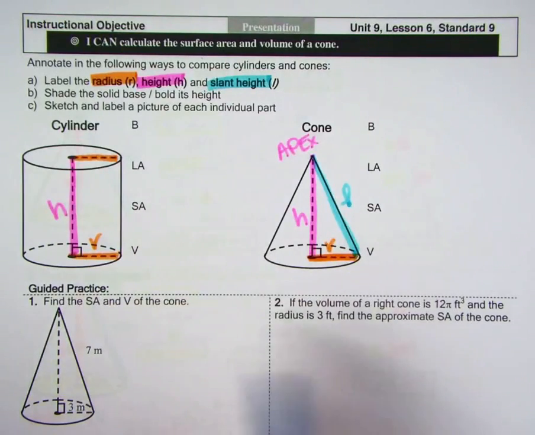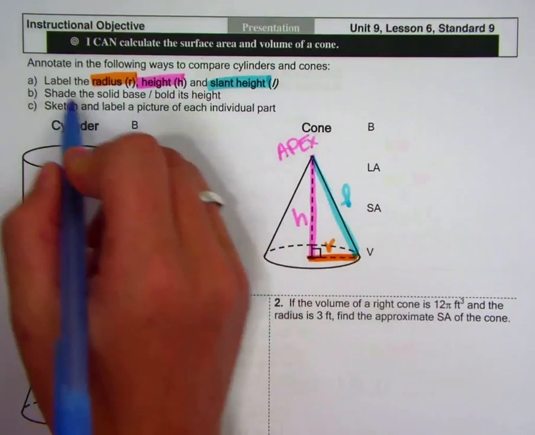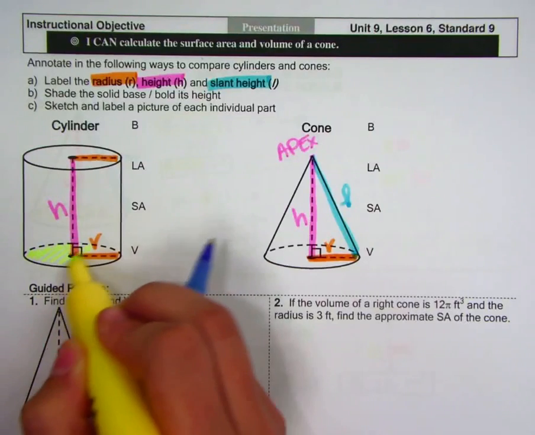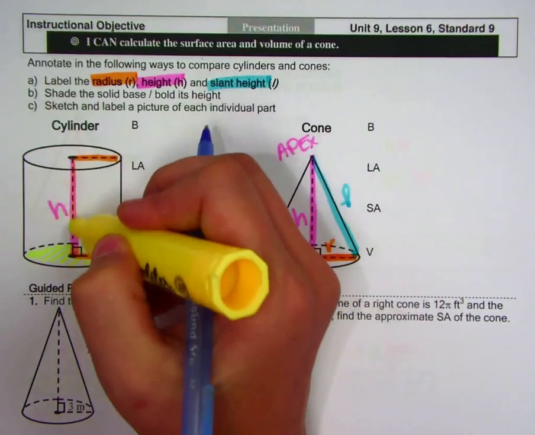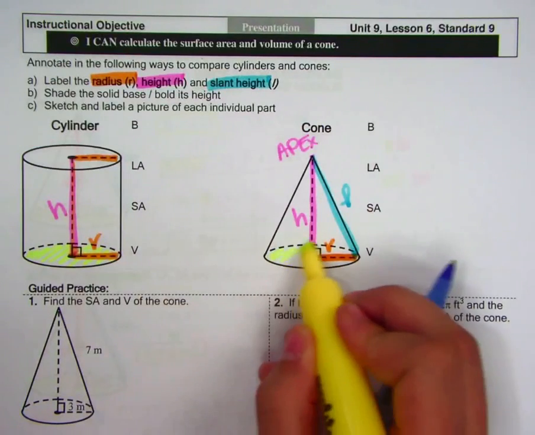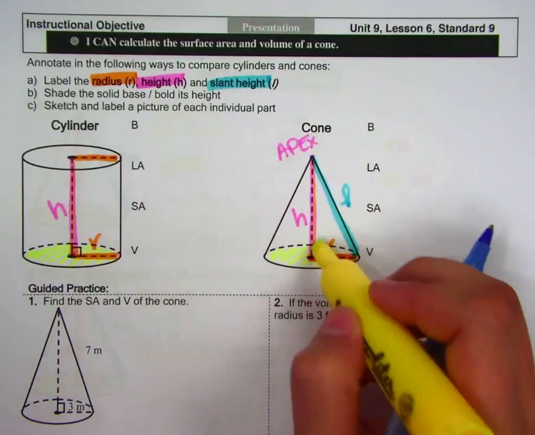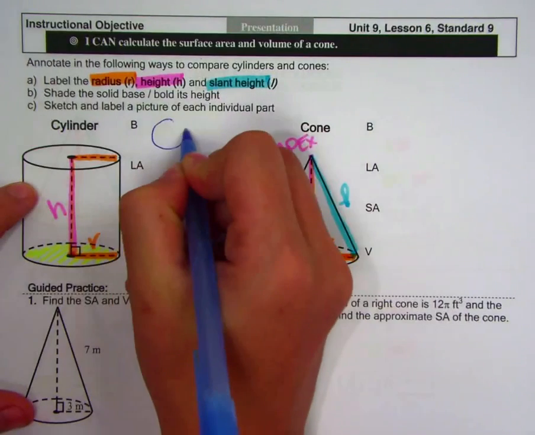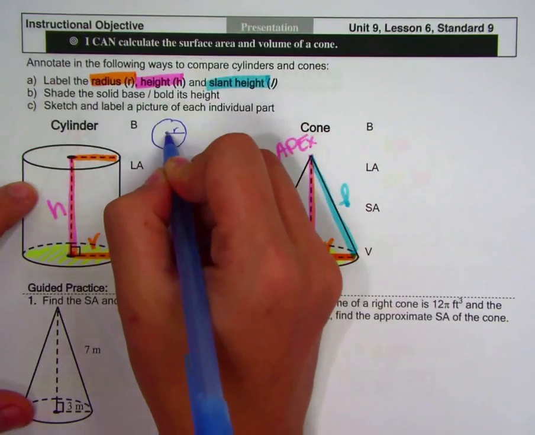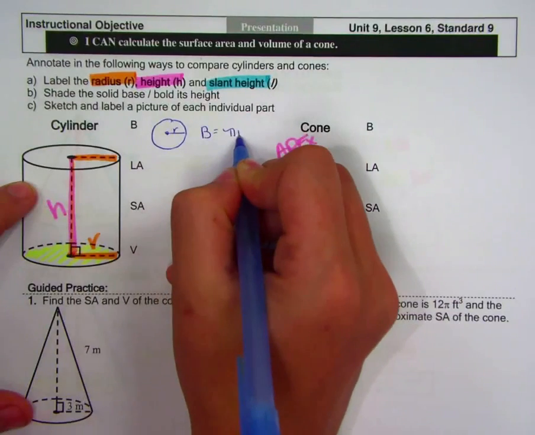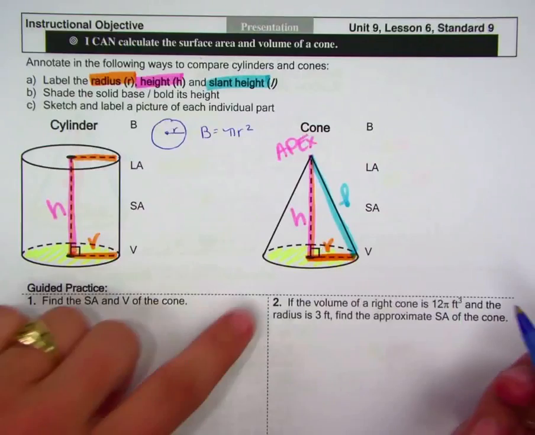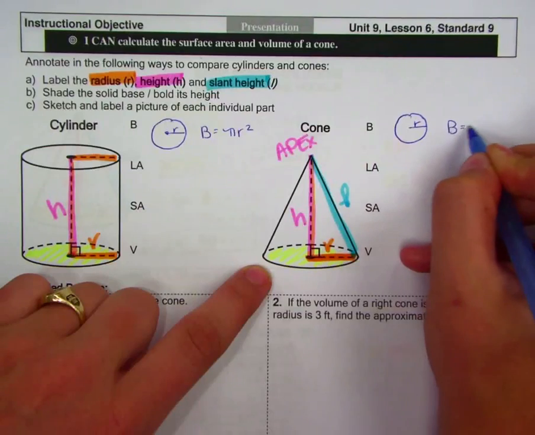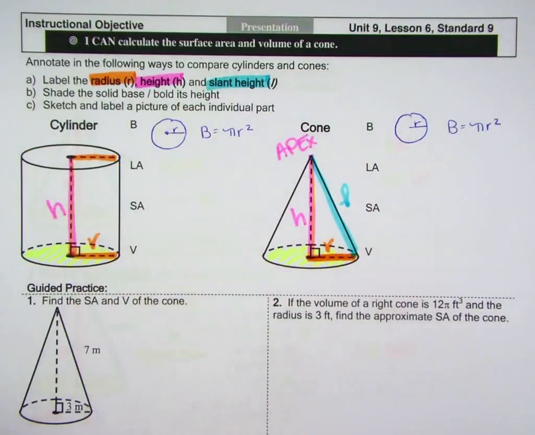So now we'll sketch each of the pieces. We're going to shade the base and bold its height. This is the base of our cylinder, and our height is the pink. Our base is still the circle, and our height is still the pink. Now we'll sketch each piece. The base is the circle with a radius of r. So the base area is pi r squared, because it's the area of a circle. The base for a cone is the same: a circle with a radius r, so the base area is pi r squared.